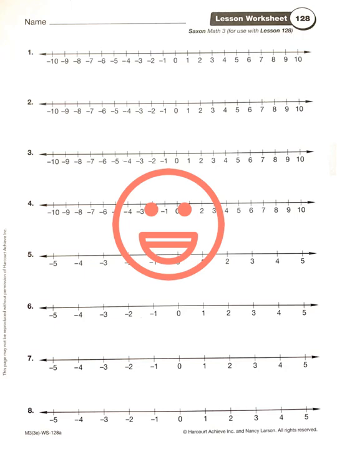We have our lesson 128 this morning, and I hope you have lesson worksheet 128 with you. We're going to fill that out together, and I'm going to show you today how to add positive and negative numbers. So it's really cool. We're going to use our number line just like we've been using on our lessons the last couple of days. So let's see how we're going to do this today.